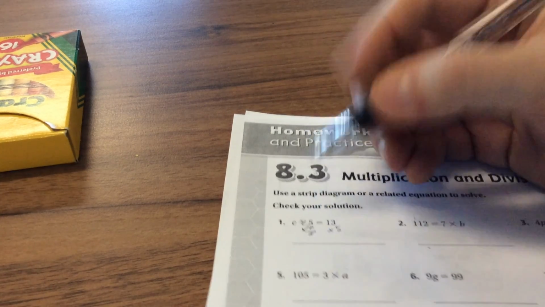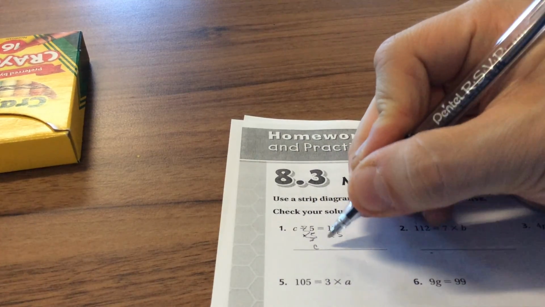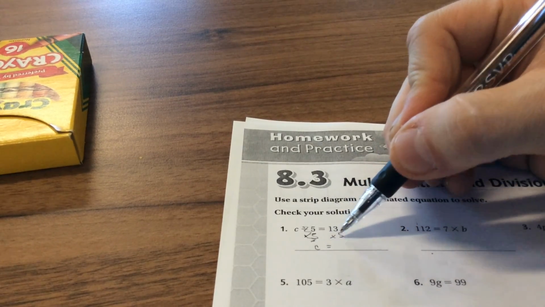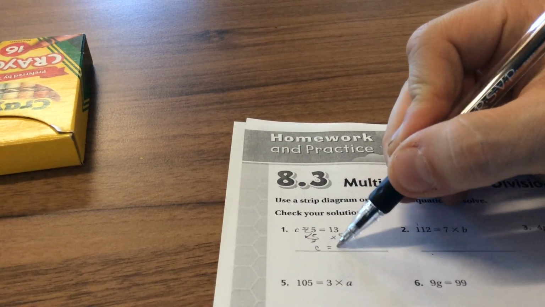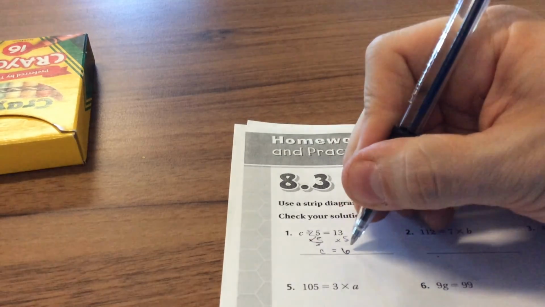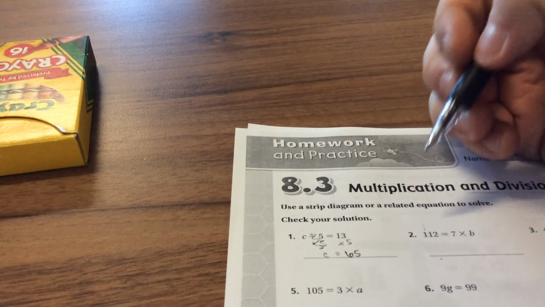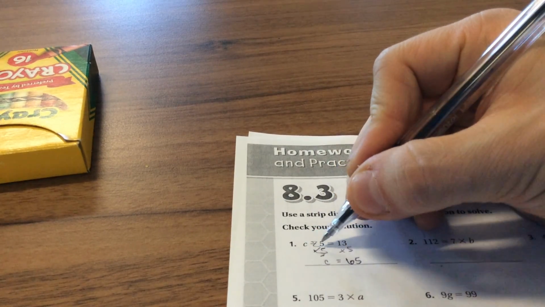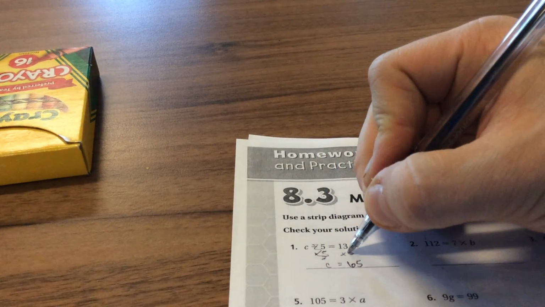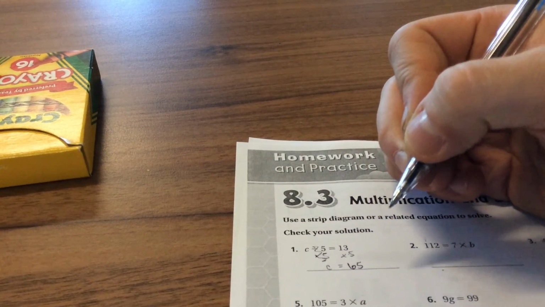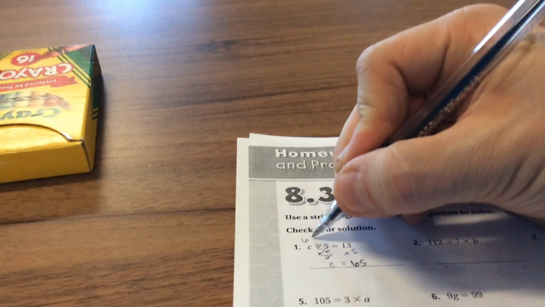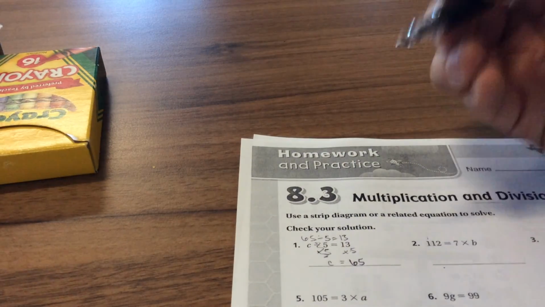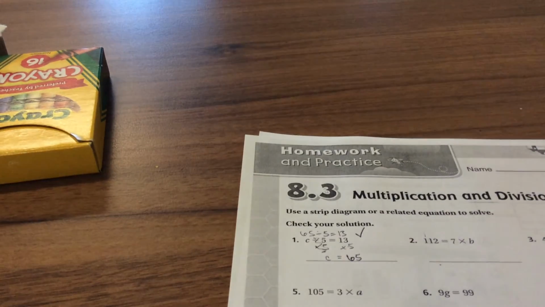This cancels out. I'm left with C. C is equal to whatever 13 times 5 is. 65. How can we prove it? Fact families. Something divided by 5 equals 13. 13 times 5 equals our something. And then we just plug it back in. 65 divided by 5 equals 13. Is it true? Yep.